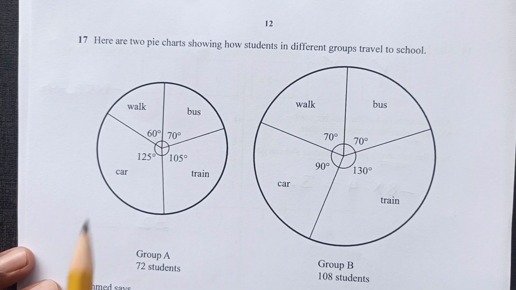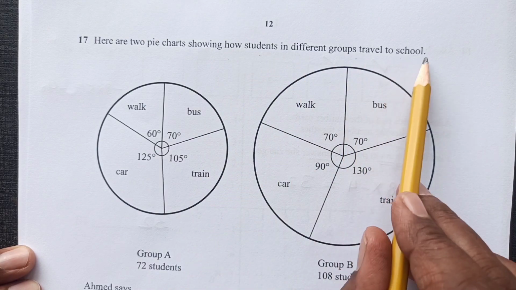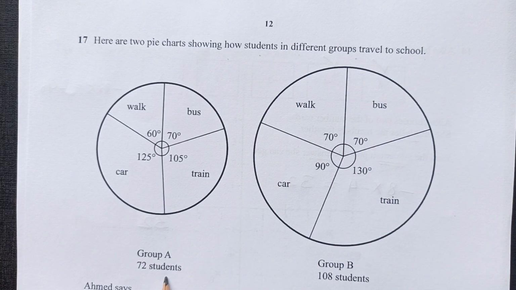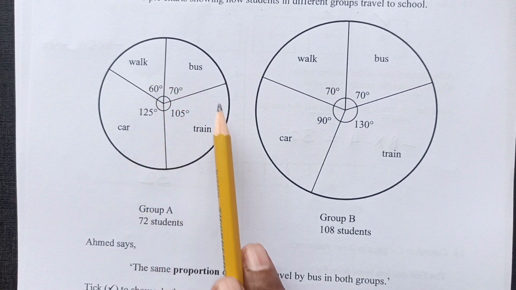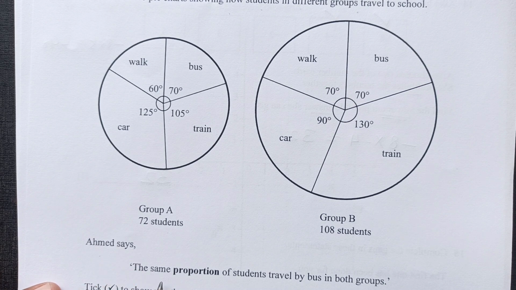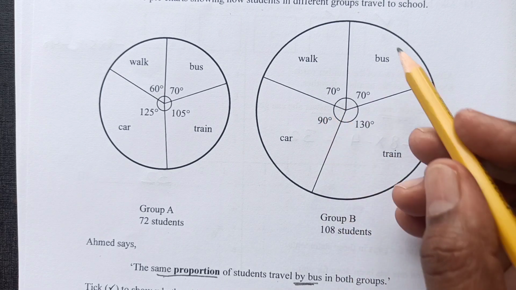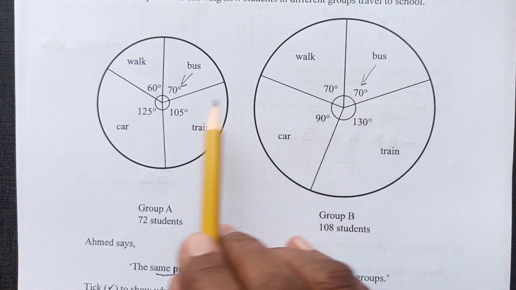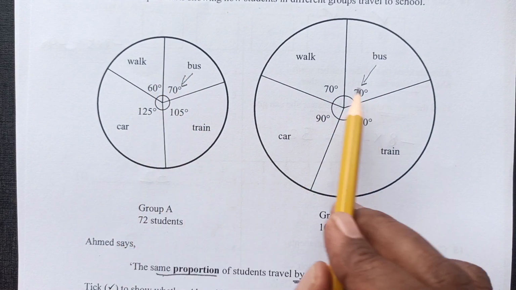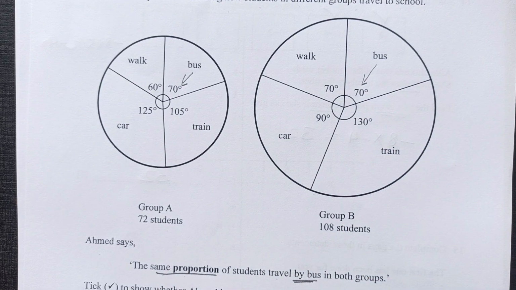Question 17. Here are two pie charts showing how students in different groups travel to school. We have group A, 72 students, group B, 108 students, and this is the information here. Ahmad says the same proportion of students travel by bus in both groups. So let's go for the bus here. The bus angle is 70, but this angle 70 is out of 360, so that means the proportion is the same. So we can say he is correct.